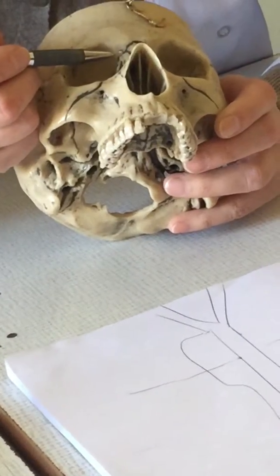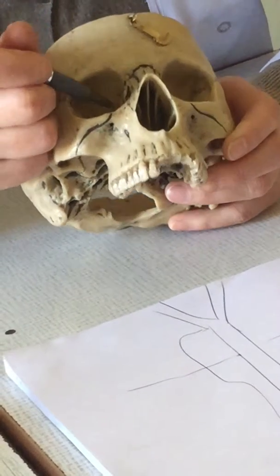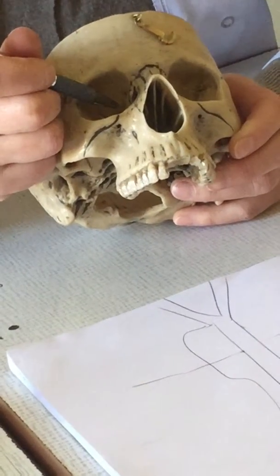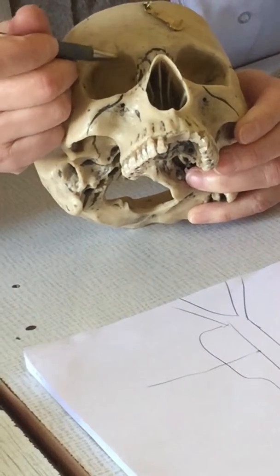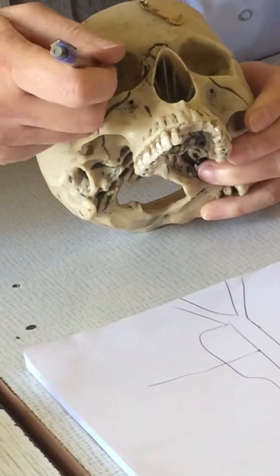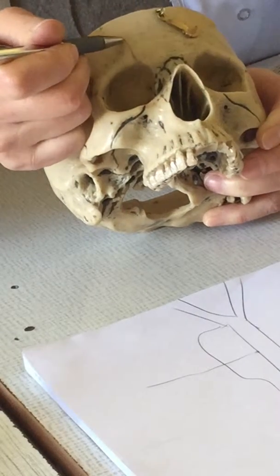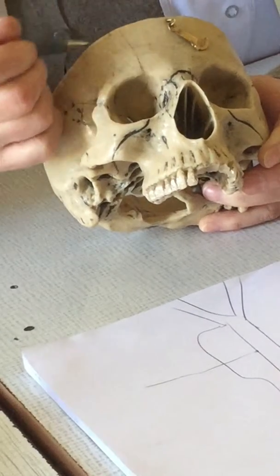The ophthalmic artery in the orbit gives a branch which is called the supraorbital artery, which passes out from the orbit and continues on the forehead.